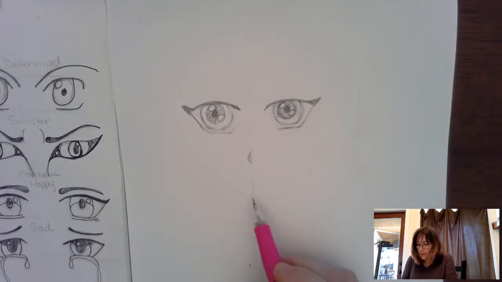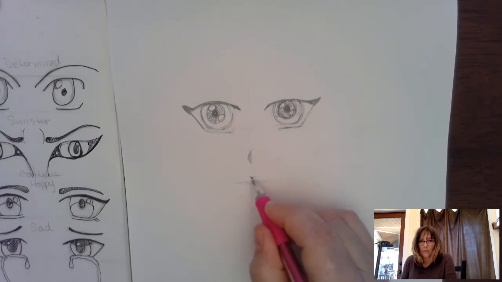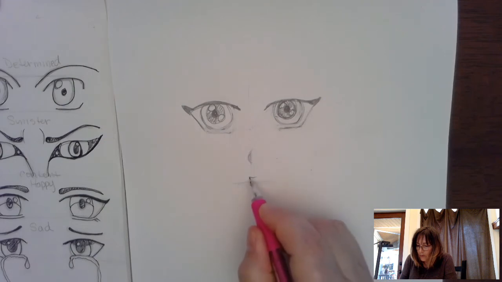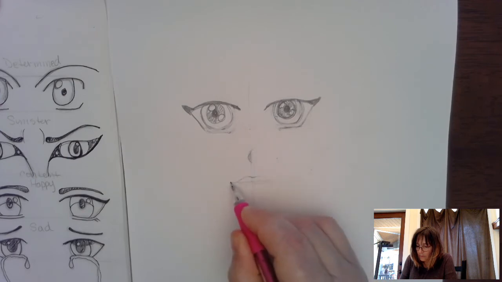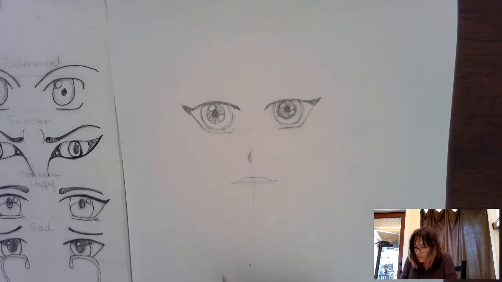Alright, now the next thing we want to do is make a mouth. And I like to start with a straight line just so I know where the mouth is. And one way to do it is to just put a little sort of half circle there, round up, come down, and curl up if you want a smile. Keep the same on both sides. For the bottom lip, just a straight line, bring it up a little bit, and that's it. Okay? Now that's one way.